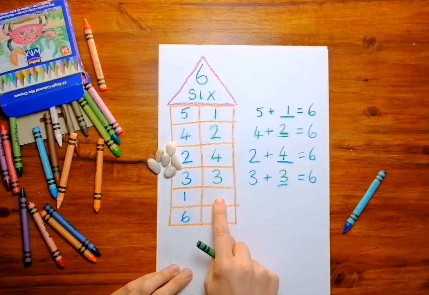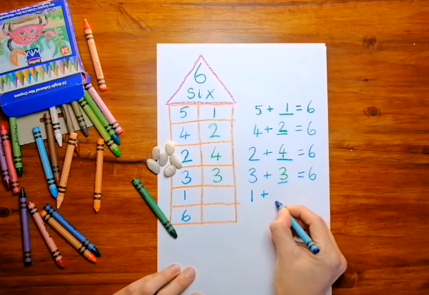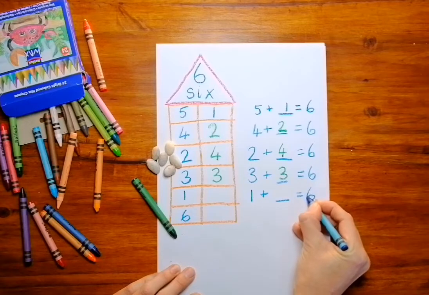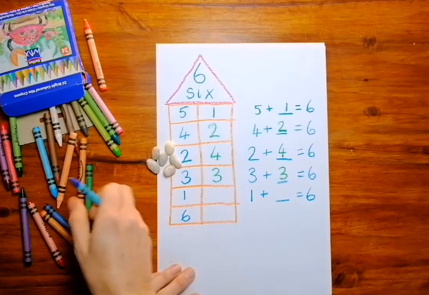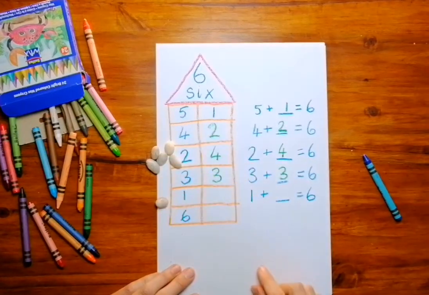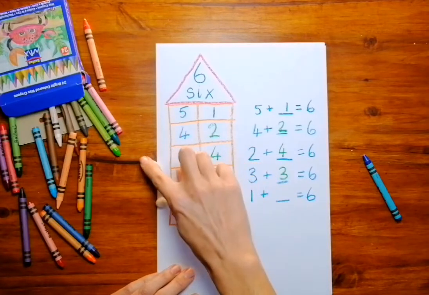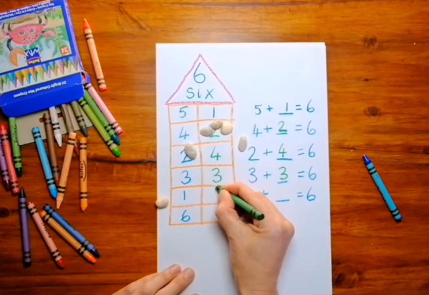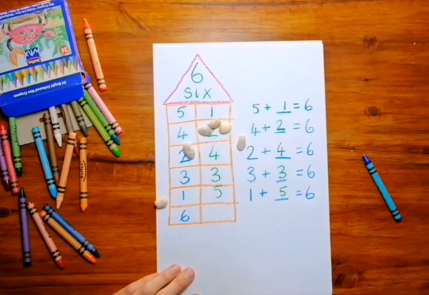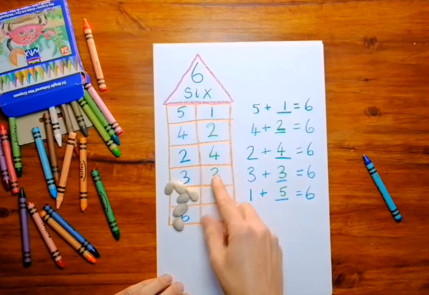1 plus how much equals 6? Let's write it here. 1 plus how much equals 6? Now, if you look carefully, we should already know, but let's just check. If I put 1 here, how many will be on this side? 1, 2, 3, 4, 5. 1 plus 5 equals 6.